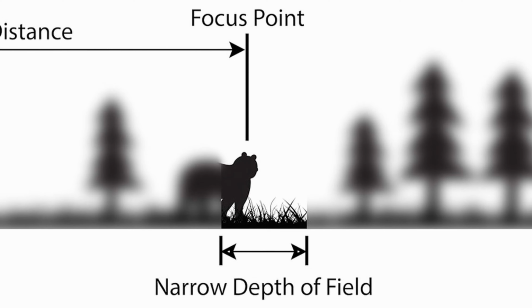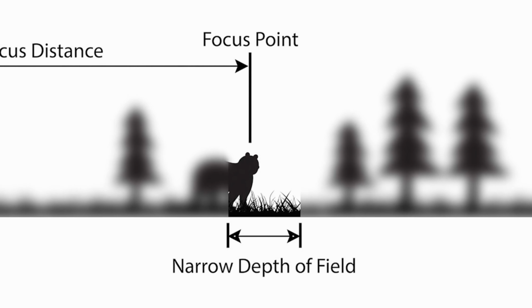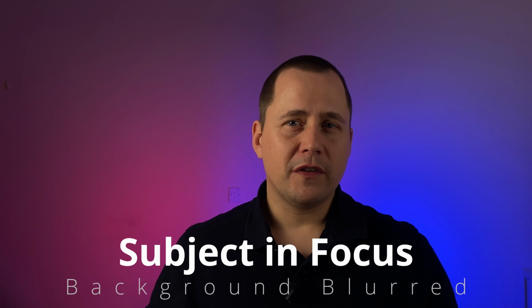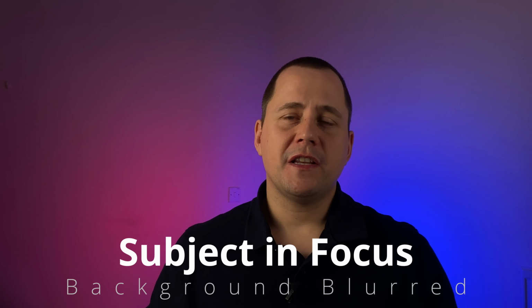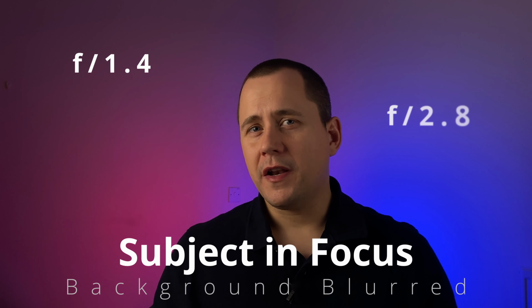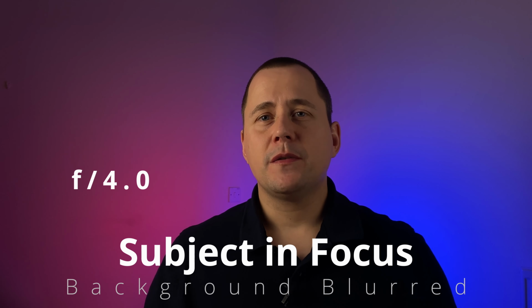Although it sounds complicated, it can be summarized pretty easily. If you want to create a shallow depth of field where the subject is in focus and the background is blurred, you will want to use a wider aperture, such as an f-stop of 1.4, 2.8 or 4. This will allow more light to enter the lens and will create a more pronounced blur effect.